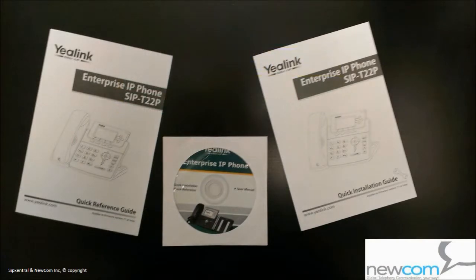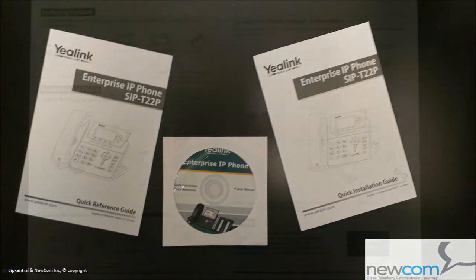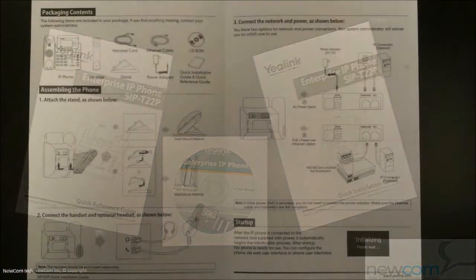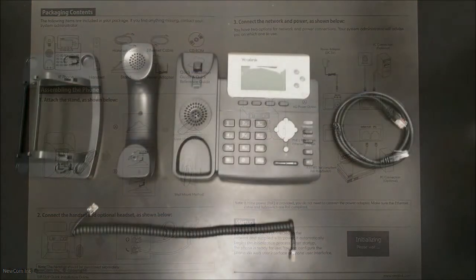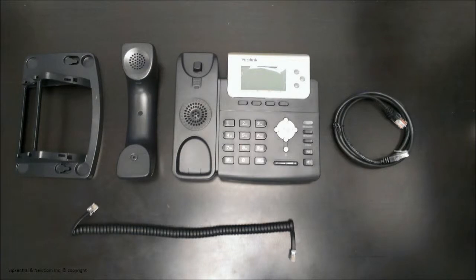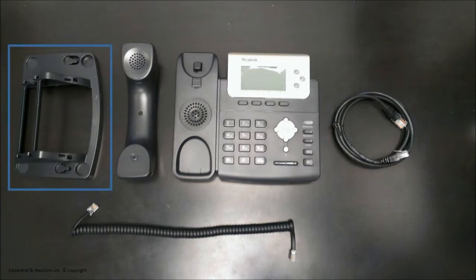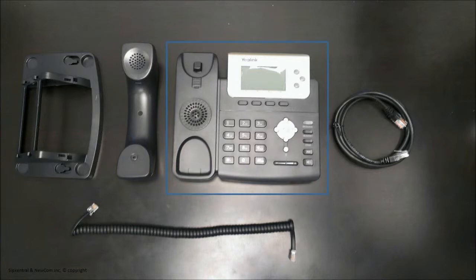Here you find a series of components: a quick reference guide, a quick installation guide, and a user manual on a CD-ROM. Now, you can use the quick installation guide to put your phone together in an easy step-by-step process, but I'm going to go ahead and show you those steps in a more vivid way. Along with your user guide, you will find an Ethernet cable, a base, a handset cord, your handset, and of course your IP phone.